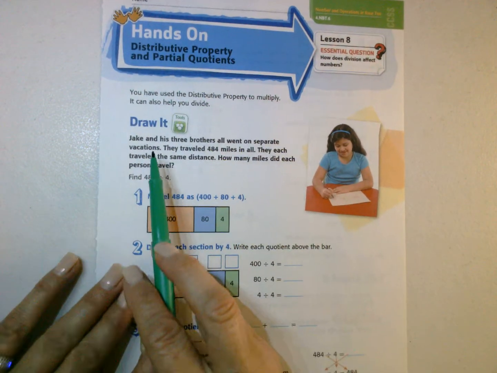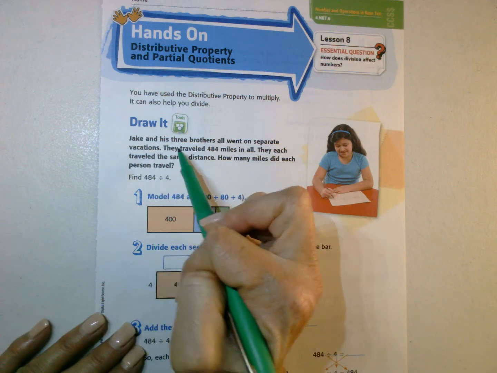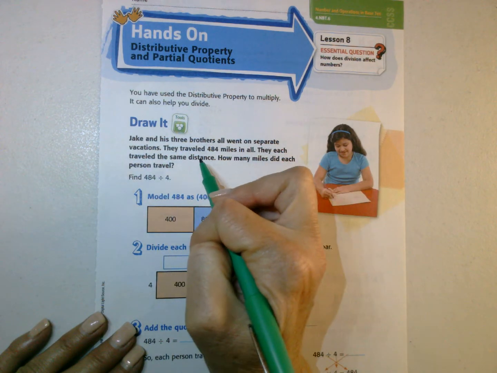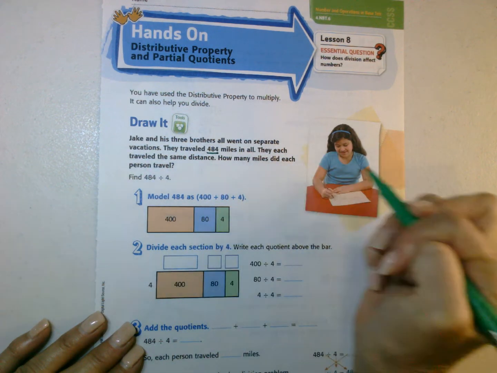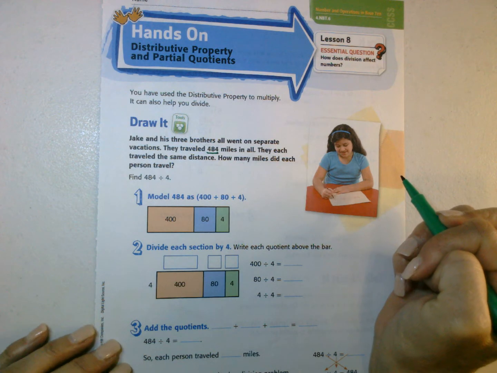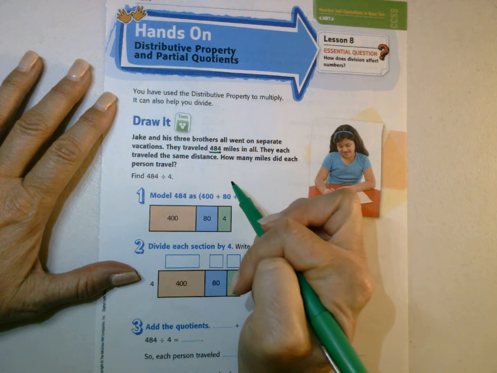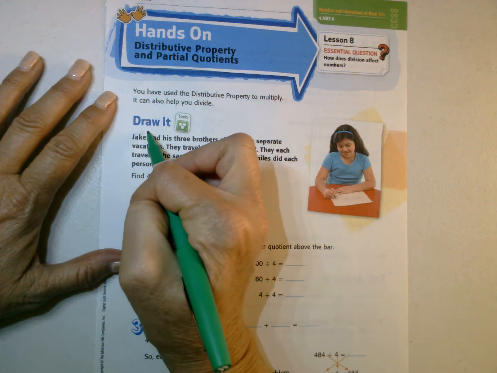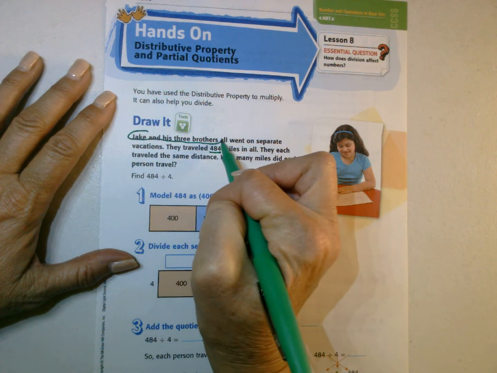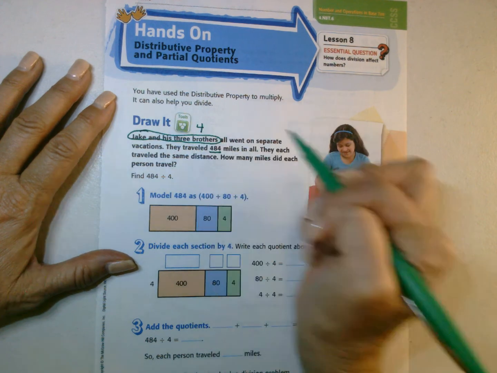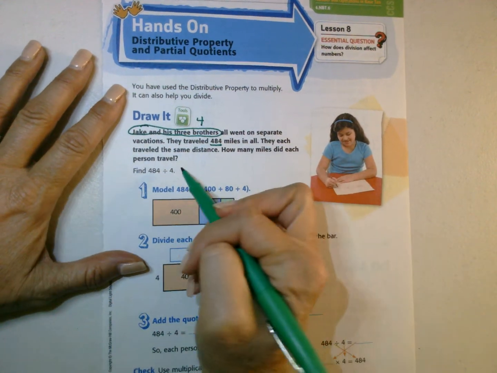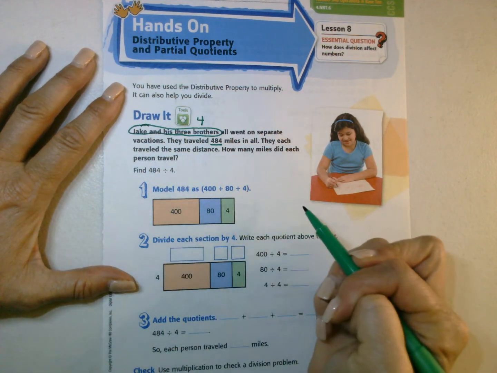Let's take a look. Jake and his three brothers all went on separate vacations. They traveled 484 miles in all. They each traveled the same distance. How many miles did each person travel? Well, Jake and his three brothers, I know that that's going to mean 4 people. So my equation is going to be 484 divided by 4.